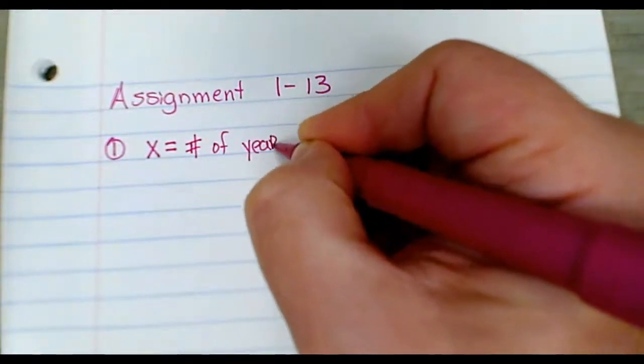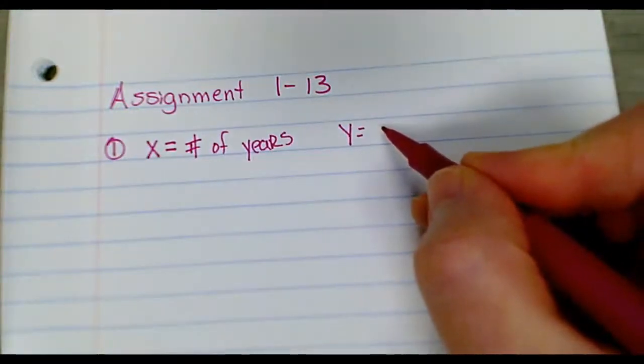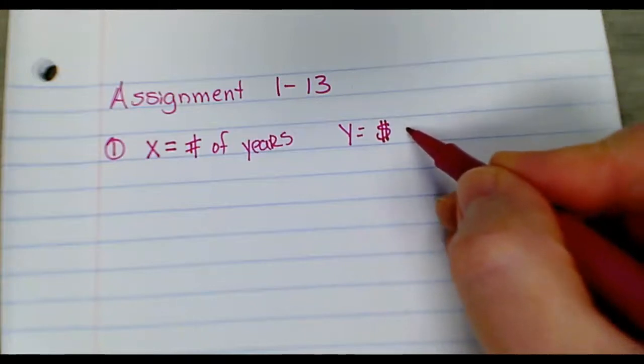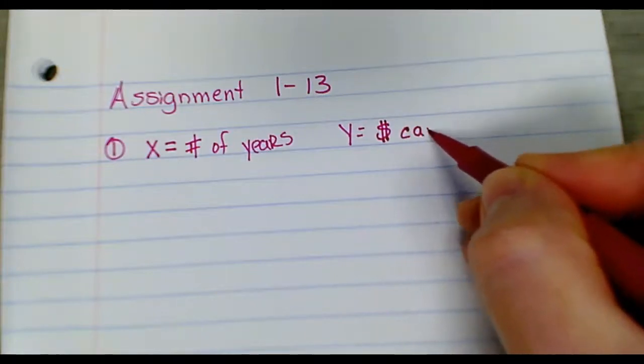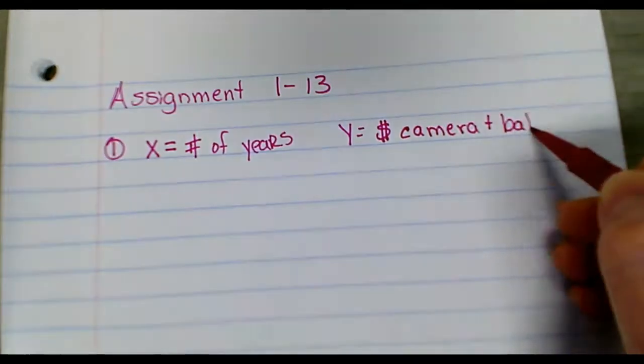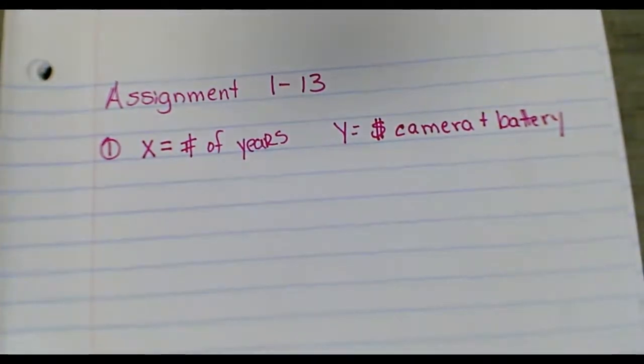What does it say that y is equal to? The cost in dollars of what? The cost in dollars for the camera and the battery, because you have to have a battery to run the camera.